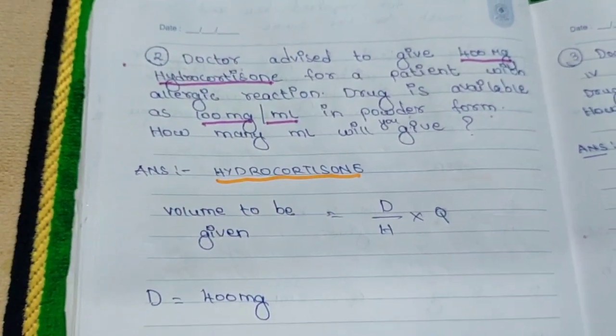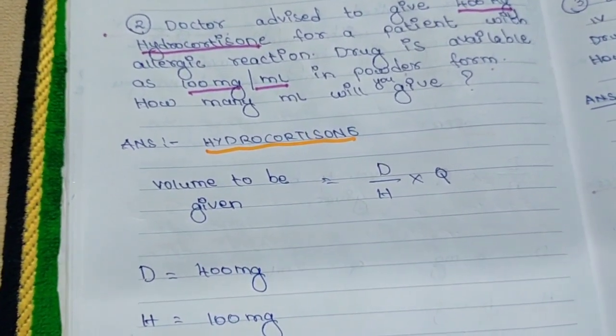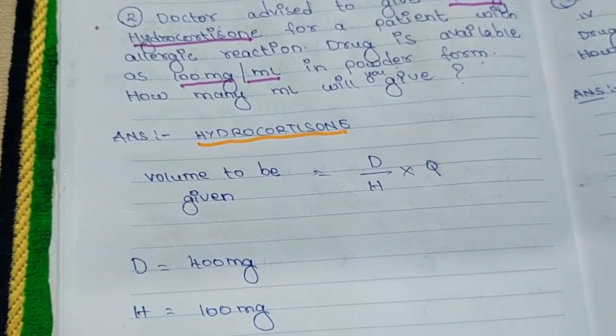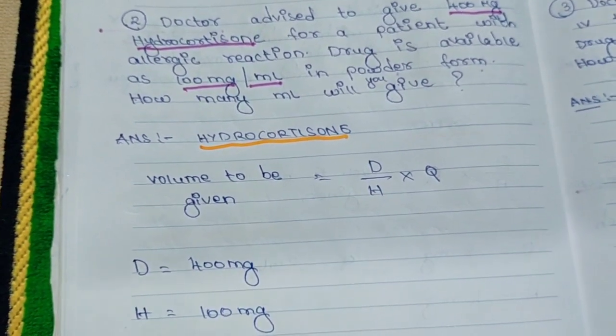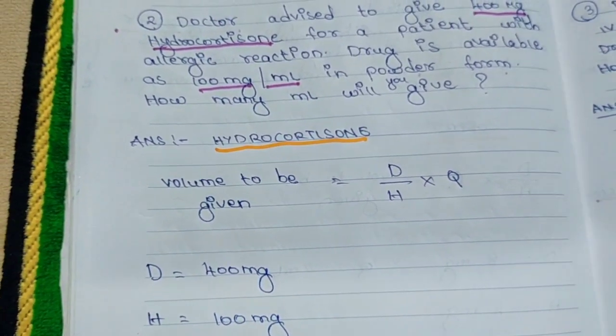Hydrocortisone is available in a vial form. It is in a powdered form. We have to dilute it with 5 ml NS or sterile water. Then each ml will contain 100 mg. So 4 ml is 400 mg, 5 ml is 500 mg, 2 ml is 200 mg. Okay, it's very simple. Fine.